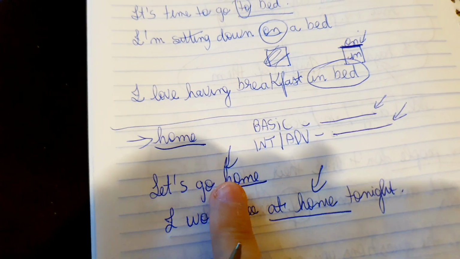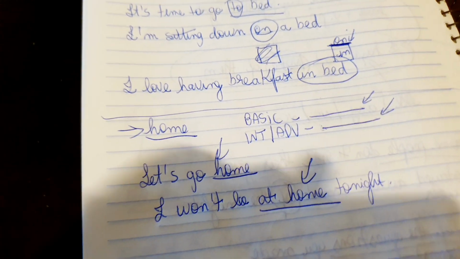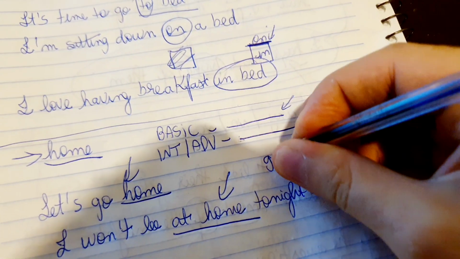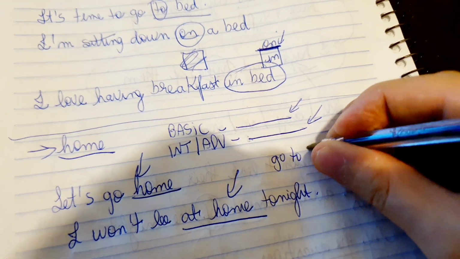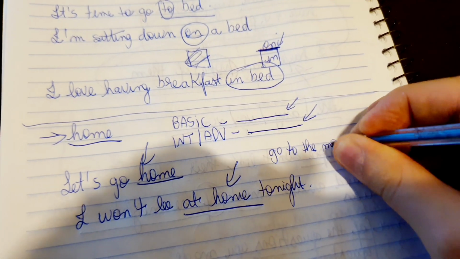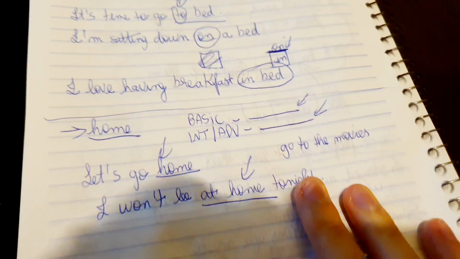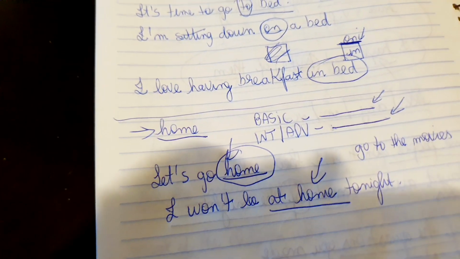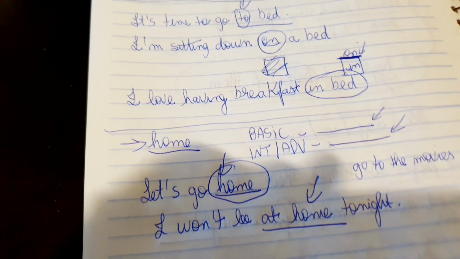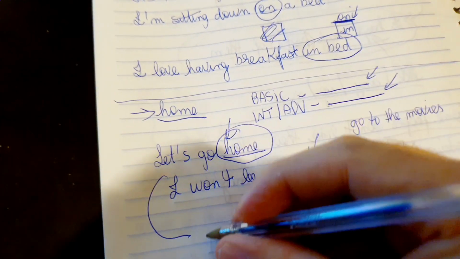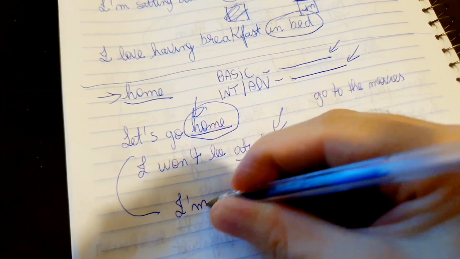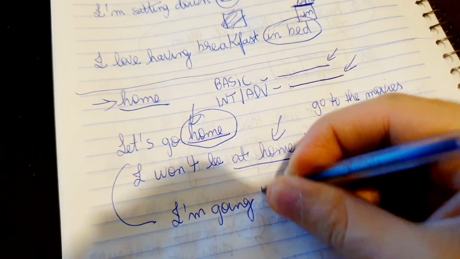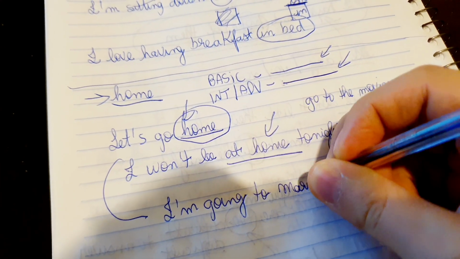When you go to a place, right? Remember, go to the movies, go to a restaurant, but there are some exceptions. You don't say go to home. You say go to someone's house. Yes, I'm going to Mary's house.